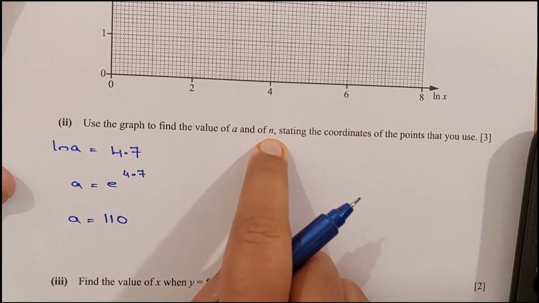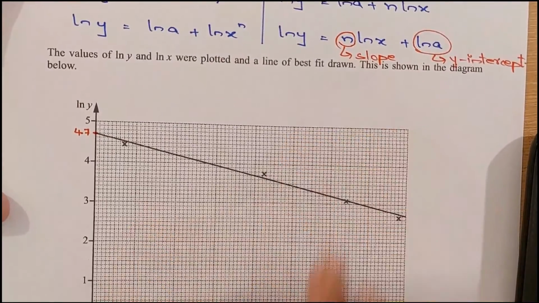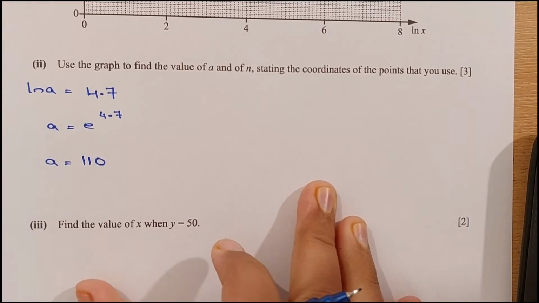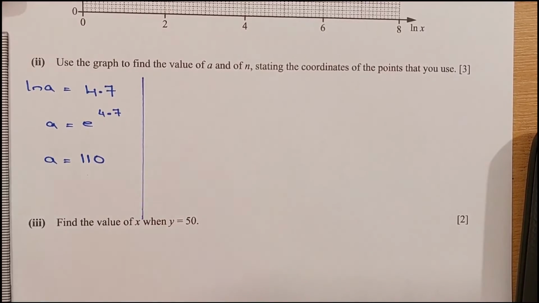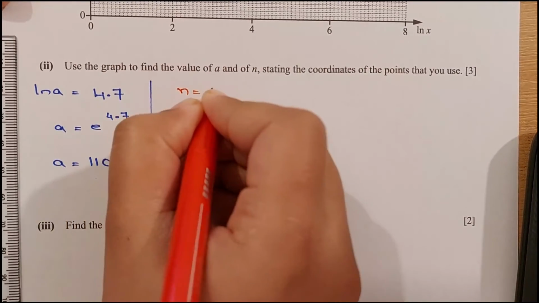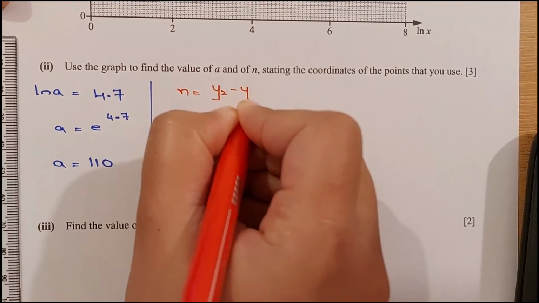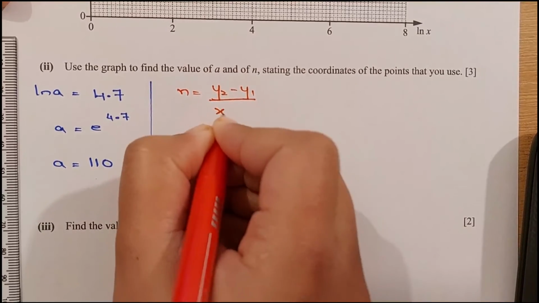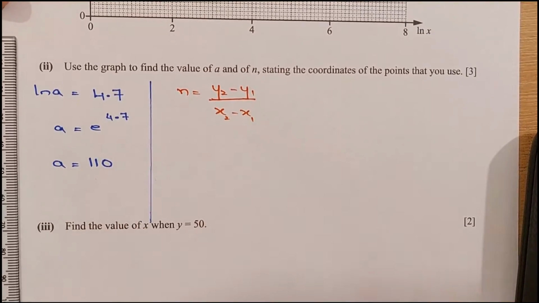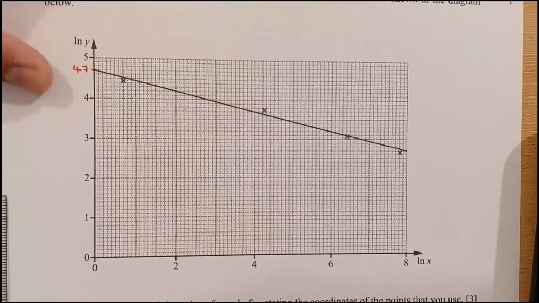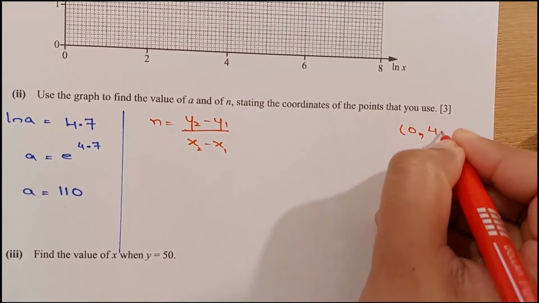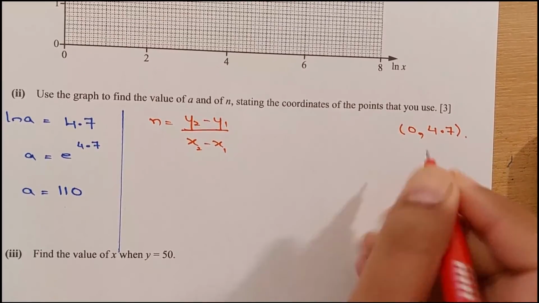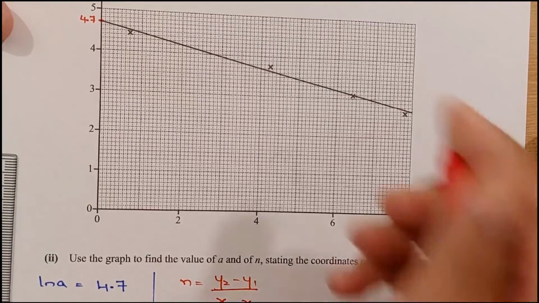Now the second thing is we need to solve for n, and n is the slope, right? So we need the coordinates for the slope, and we know the formula for the slope. n is equal to y2 minus y1 over x2 minus x1. Okay, so we already have the coordinate, the y-intercept. So if I use this coordinate, the x coordinate is 0 and the y coordinate is 4.7, and let me take any other point on the curve.